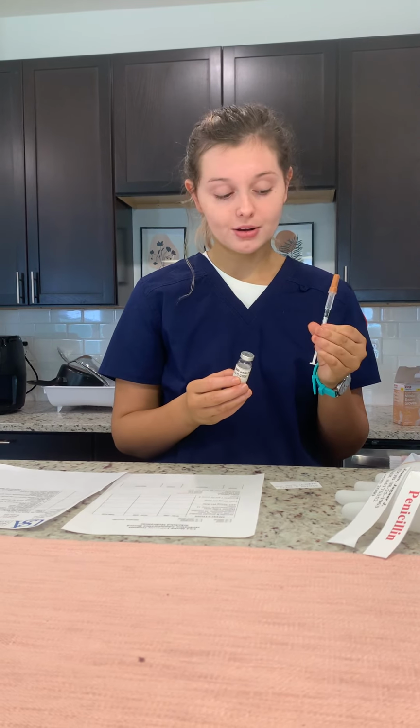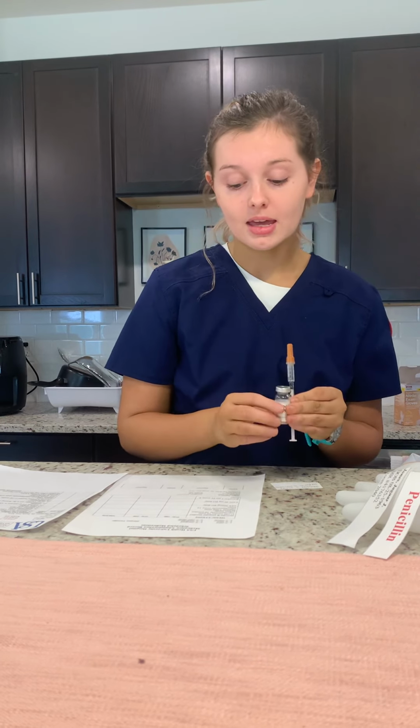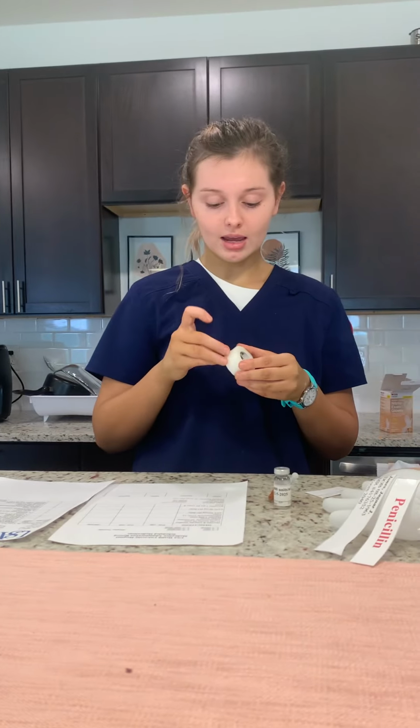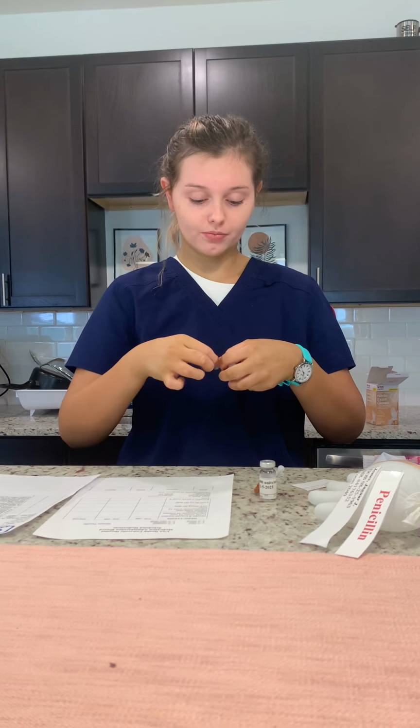We have drawn up 5,000 units. It will be administered subcutaneously, which is why we're using the tuberculin needle, and every 12 hours, and it is time for another injection. We have the right patient, which is Jaguar J. Jones. I will now label my syringe and prepare it to take to the patient's room.